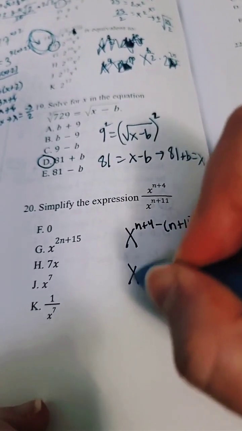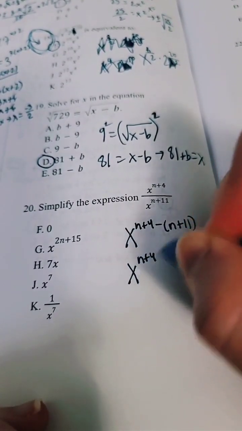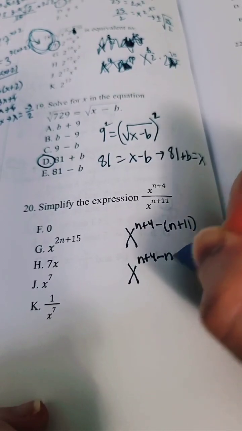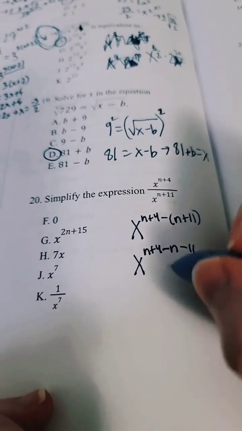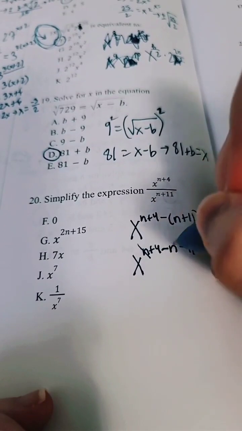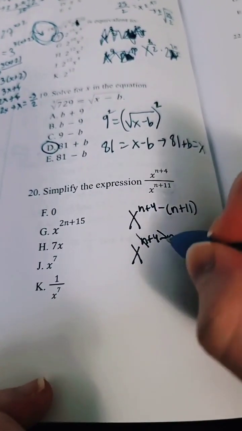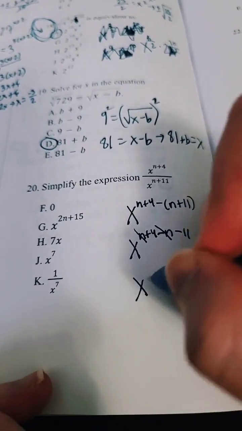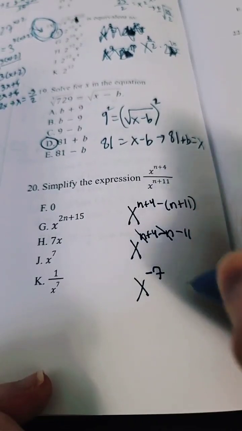So I have to say, okay, this is x to the n plus 4, and I'm going to distribute that negative, so it's going to be minus n minus 11. So n minus n cancels out, and then now I'm just left with 4 minus 11 for my exponent. So 4 minus 11 is negative 7.